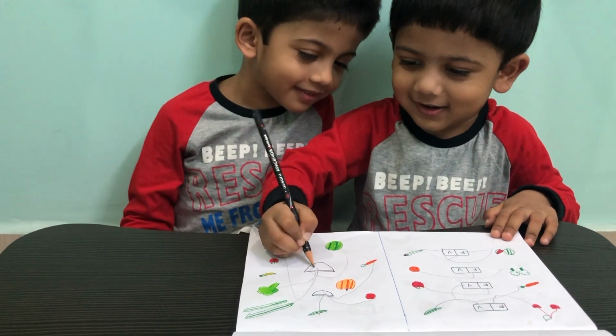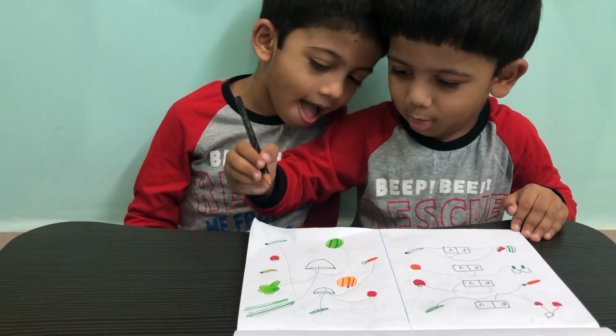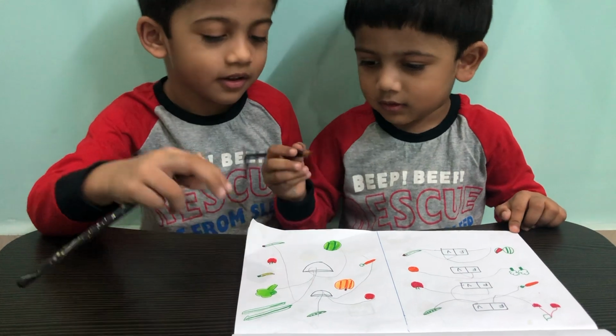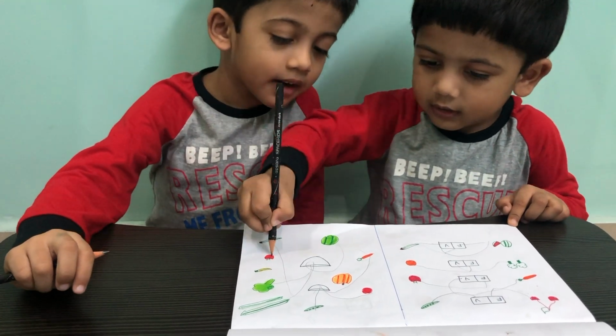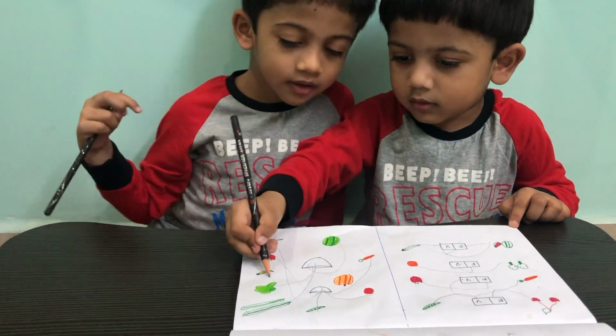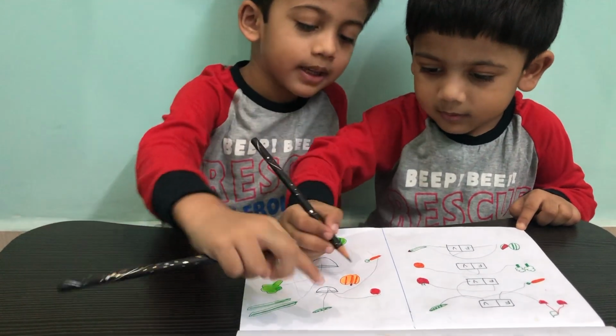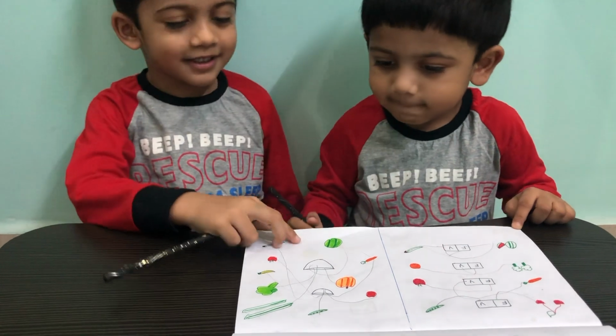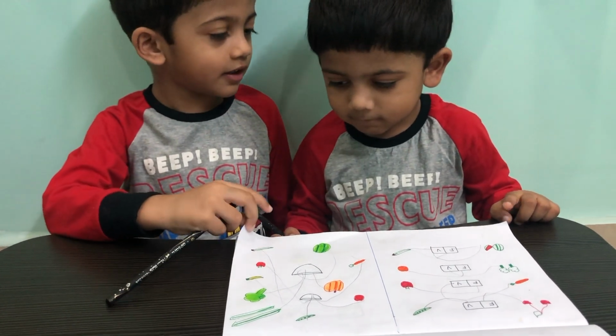Big one. It's small. I can say banana and apple, Shivansh. Banana and apple. Is it pumpkin? Another pumpkin is also pending. Pumpkin. Good job. Can we do the next one? Yes.